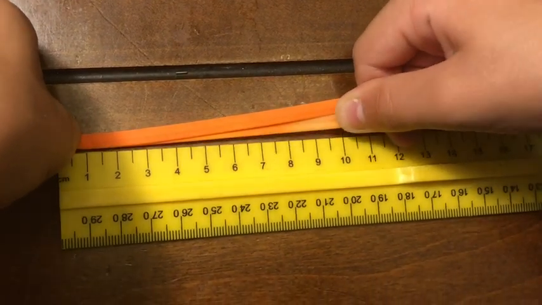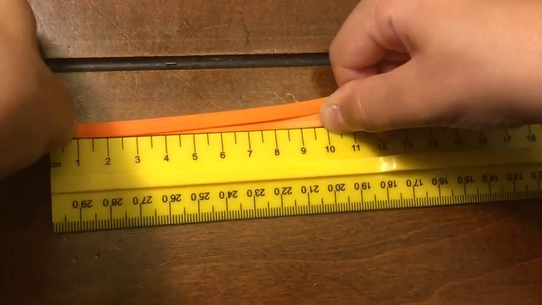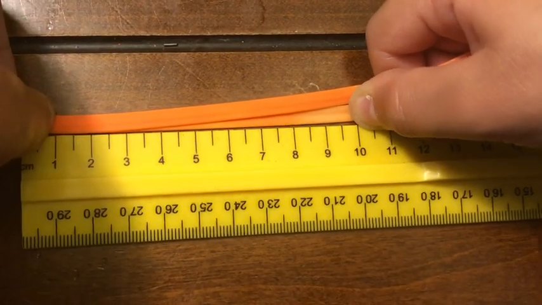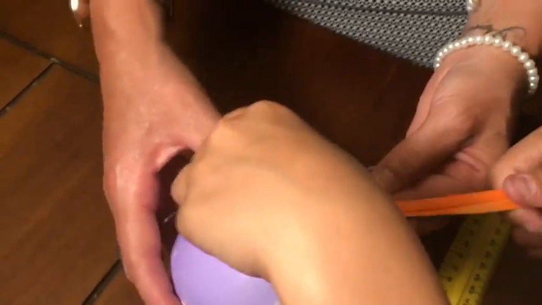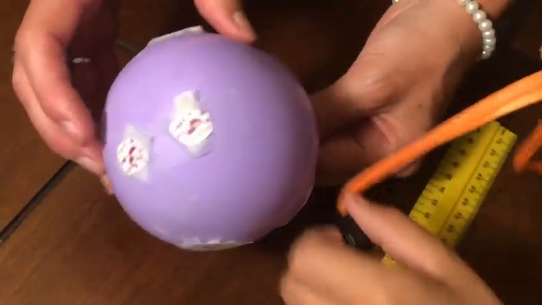Be sure you're being very precise. Right where his thumbnail is where you measure, which means you're probably not going to have whole numbers. You will probably have decimals. Okay, number 1, 2, let's see, we're going to 4.